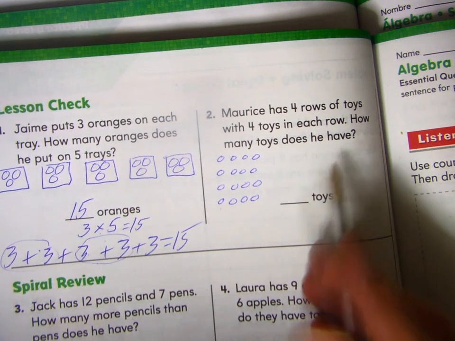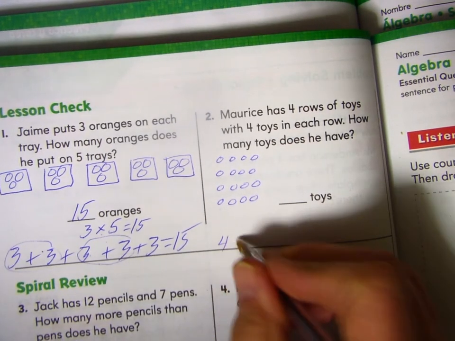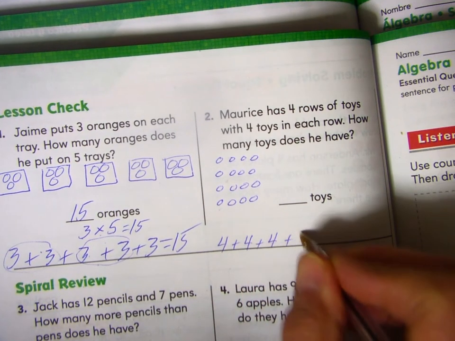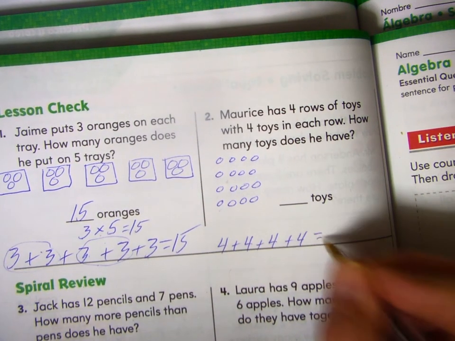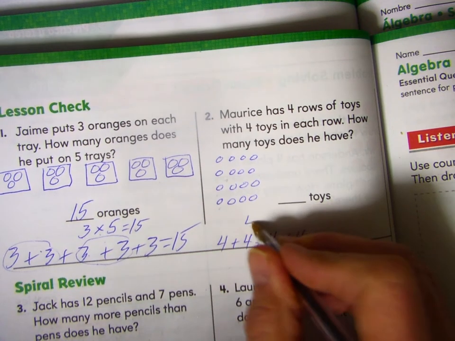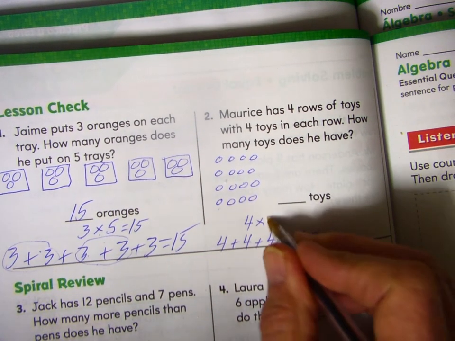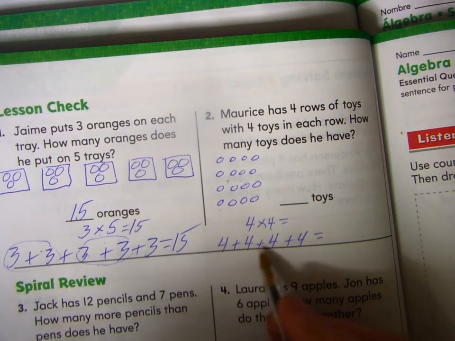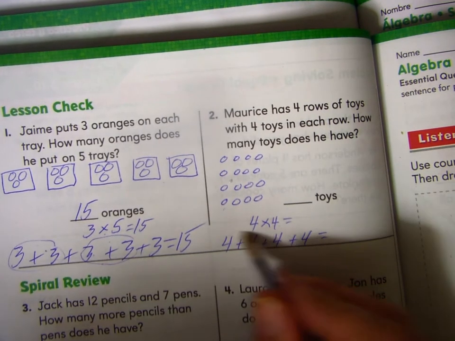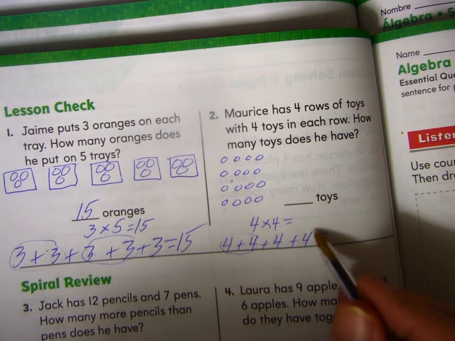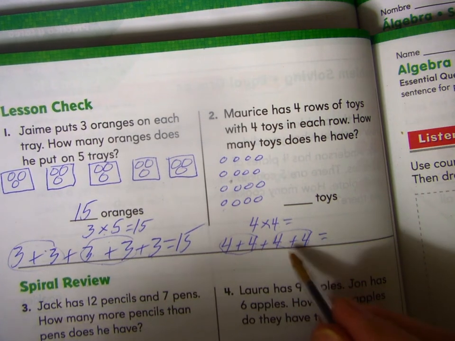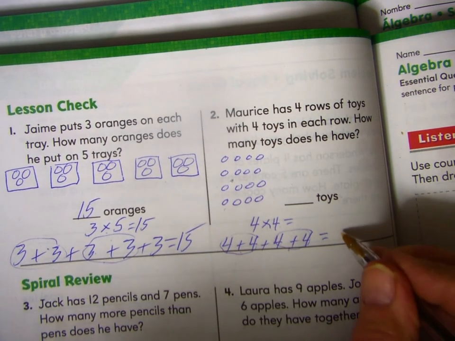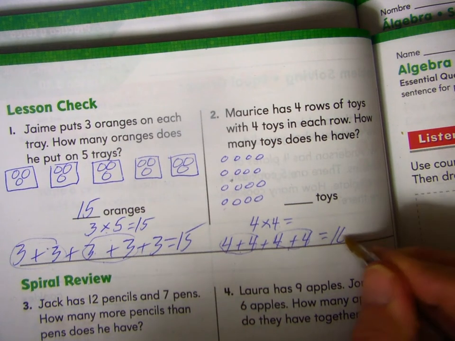How much does he have? Well, that's 4 plus 4 plus 4 plus 4 equals what? By the way, this is the same as 4 times 4. 4 por 4, pero 4 más 4 más 4 más 4. 4 más 4 son 8. 8 más 8 son, that's doubles, 16.